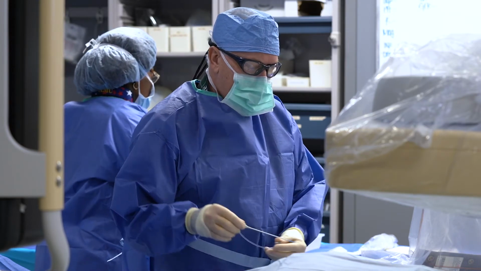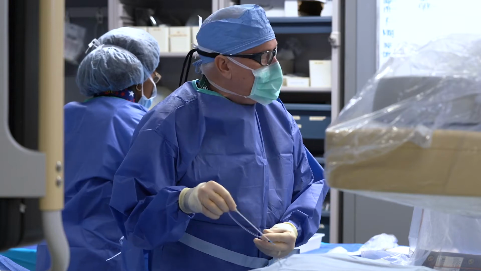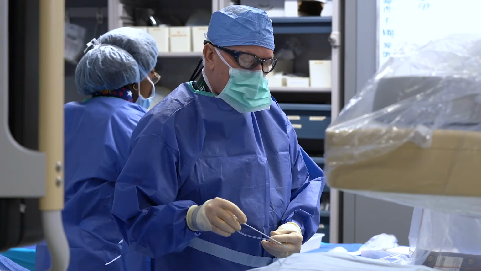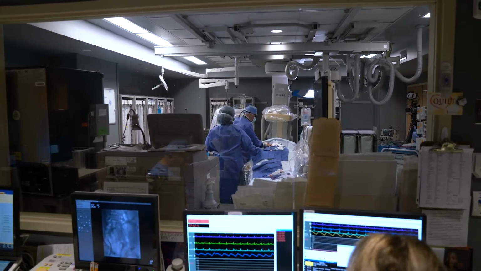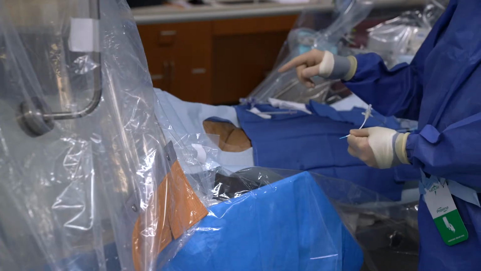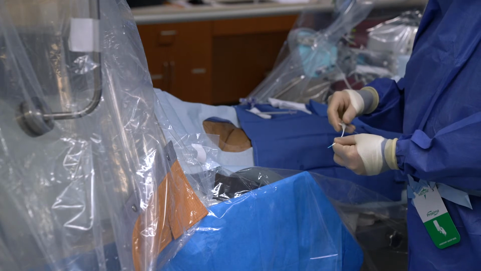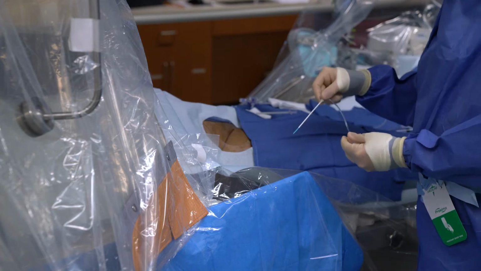And this is a sheath. It's an arterial sheath. And this will be placed in the patient's femoral artery, which gives us access to the iliac vessels and into the aorta that lead to the heart so that we can take the images.